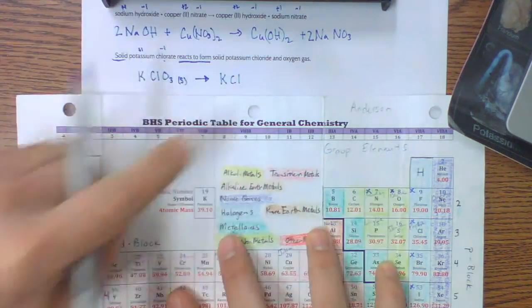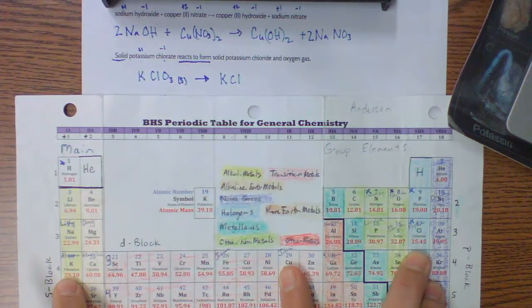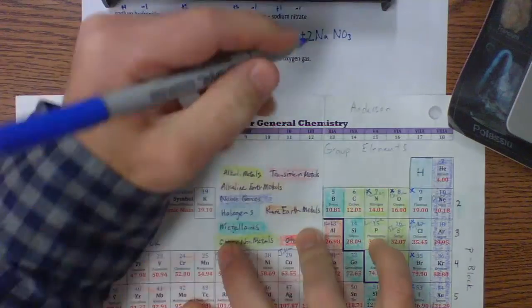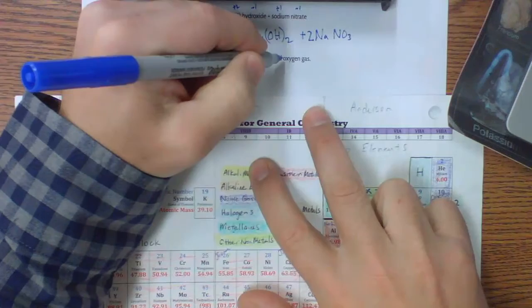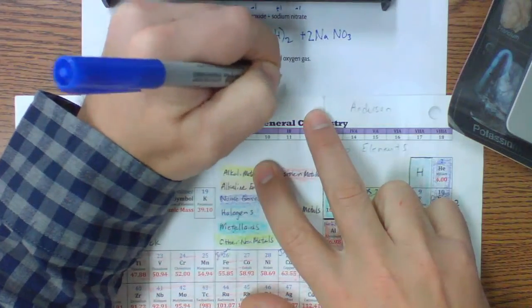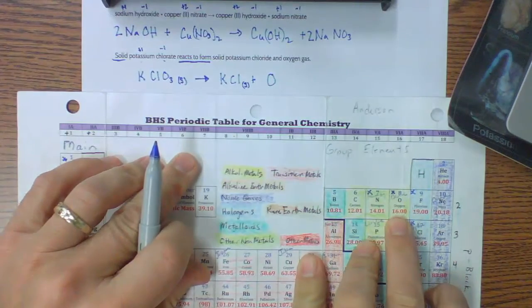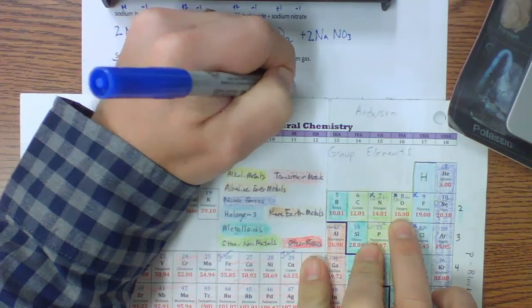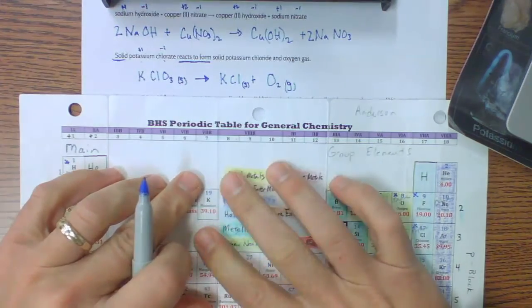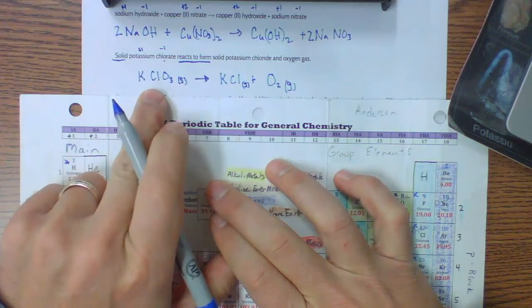Again, potassium is +1, chlorine is -1, so that's a good formula. And we should list this as a solid. And oxygen gas, so O. Remember, anytime we see oxygen, oxygen is a diatomic, so it needs to have a little subscript 2, and it's going to be a gas, so I'm going to put G in parentheses. Now, I've got my KClO3, which is a good formula.